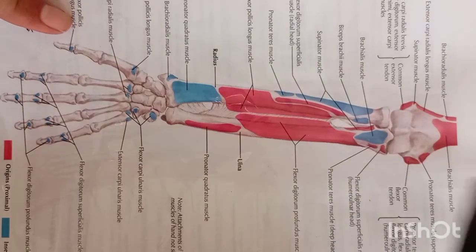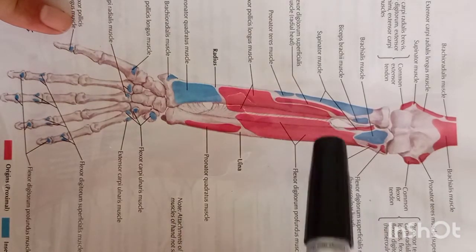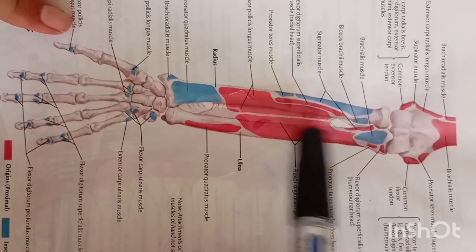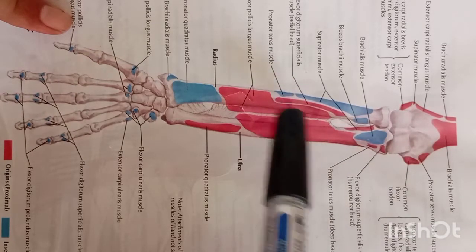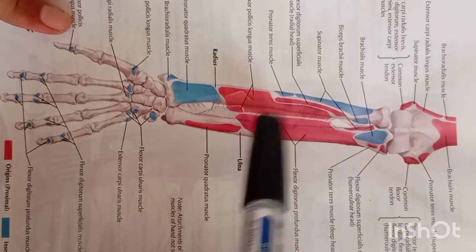These 5 muscles originate from the medial epicondyle, while the remaining 3 muscles, which are the pronator quadratus muscle, the flexor digitorum profundus, and the flexor pollicis longus, these originate from the ulna and the radius.